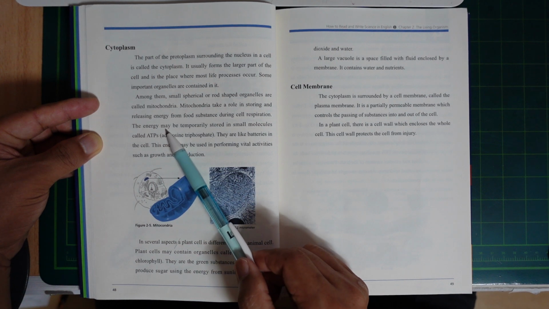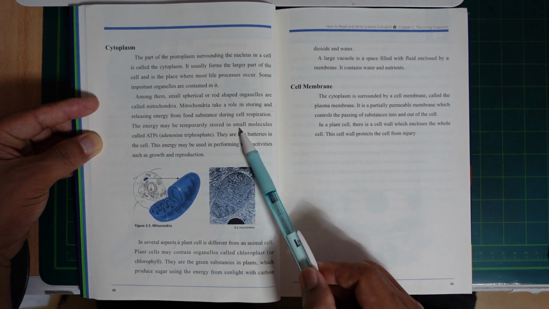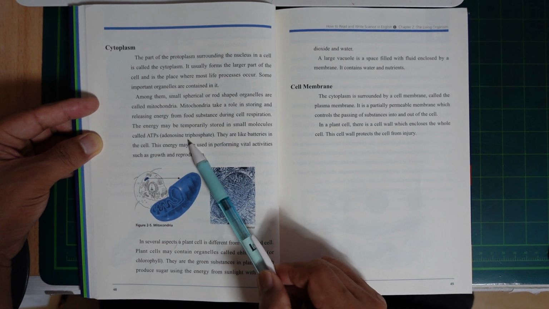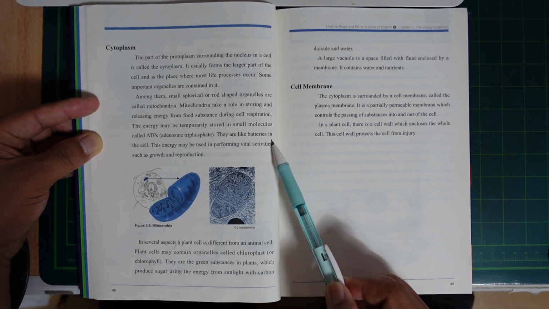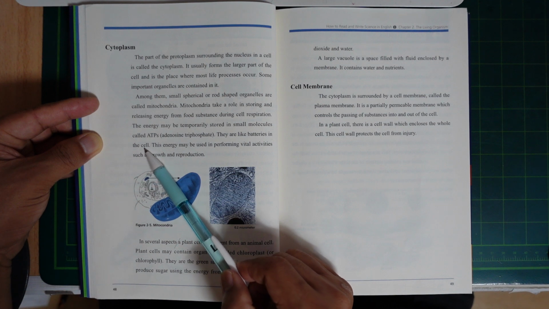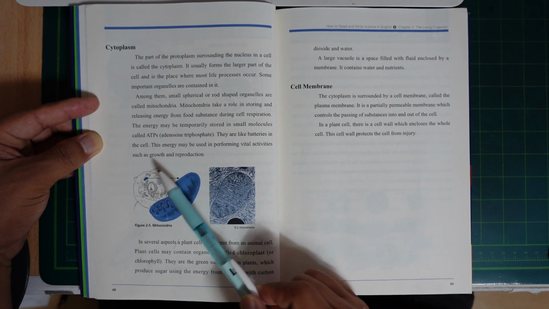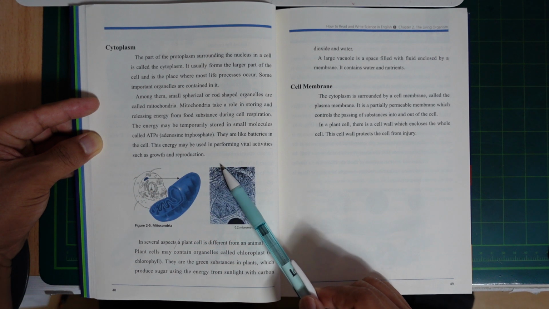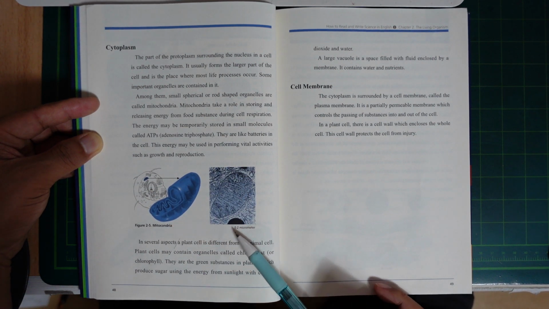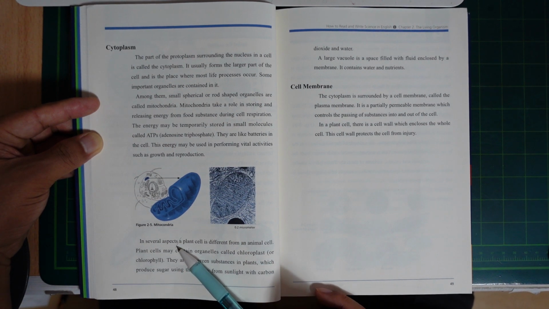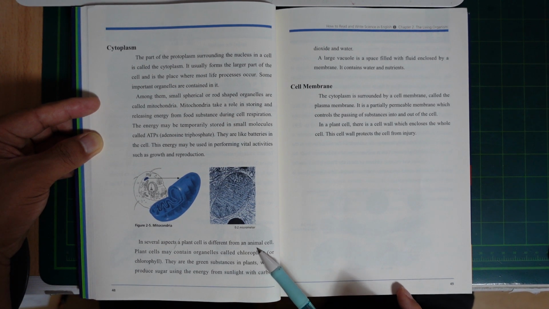The energy may be temporarily stored in small molecules called ATP, adenosine triphosphate. They are like a battery in the cell. This energy may be used in performing vital activities such as growth and reproduction. Mitochondria, 0.2 micrometer. In several aspects, a plant cell is different from an animal cell.